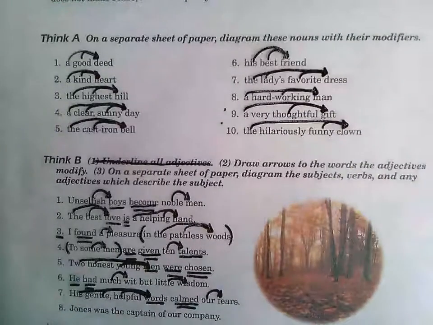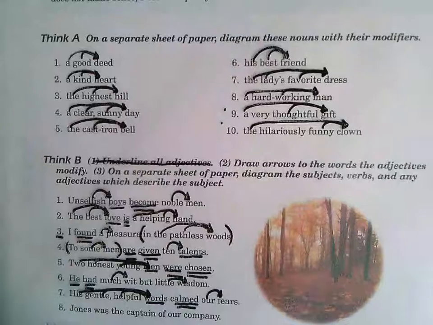Almost done. Number 8, Jones was the captain of our company. Prepositional phrase? Yes, of our company. So now let's go back and look for verb. Jones was the captain. Is there an action? No. That means there's probably a being verb. Is there a being verb? Was. Who or what was? Jones. Any words describing Jones? No. The. Is that describing Jones? No. It's describing captain. And our, whose company? Our company. So there are our adjectives. And we're done. Good job.